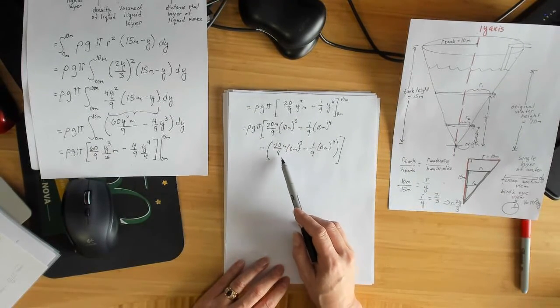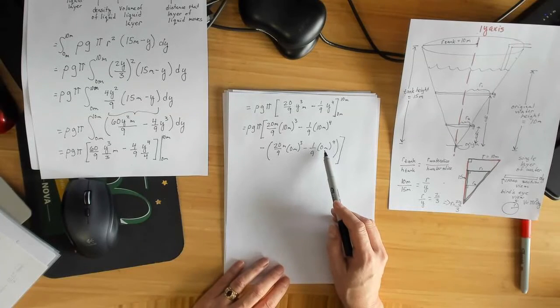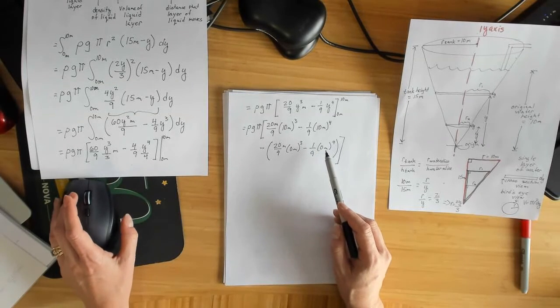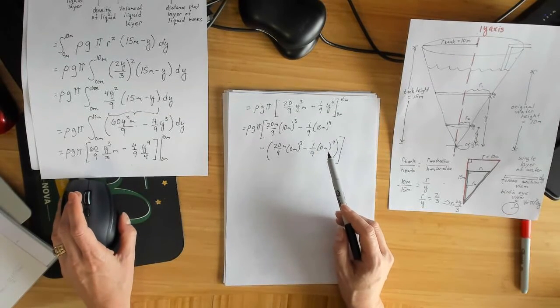The second one will all go to 0 since I'm plugging in 0 for each. And what will we get for the next one? Be very careful with the units and watch what happens.